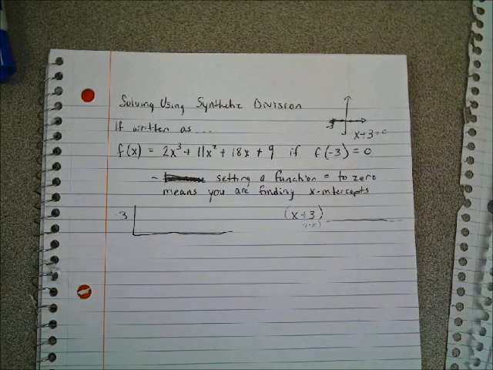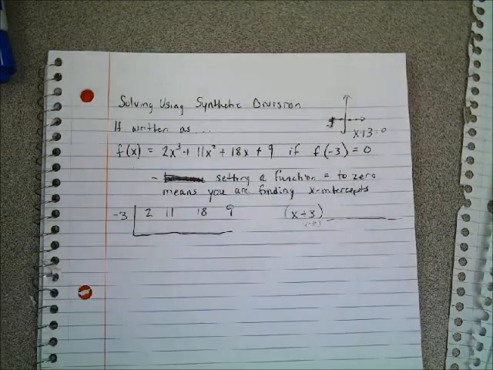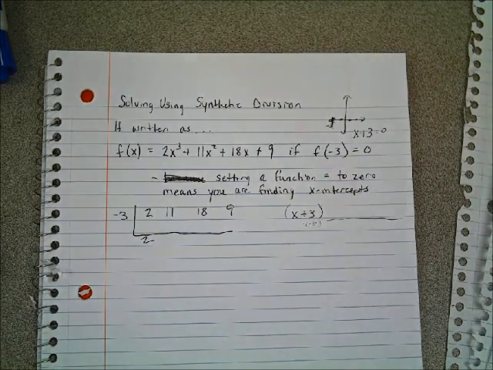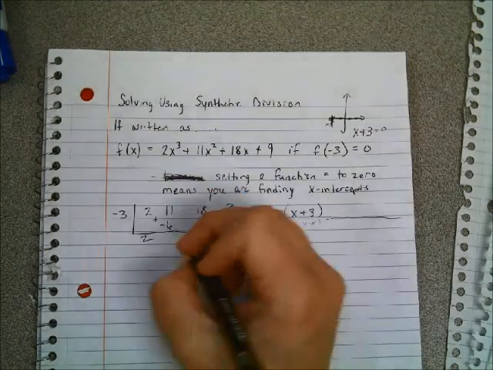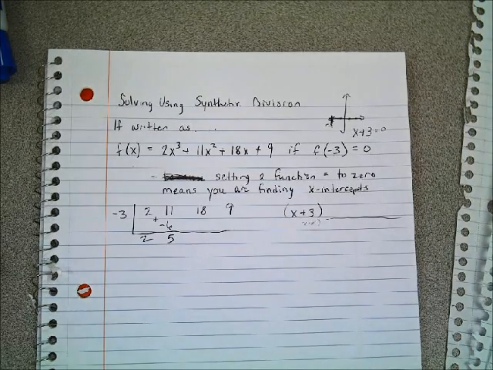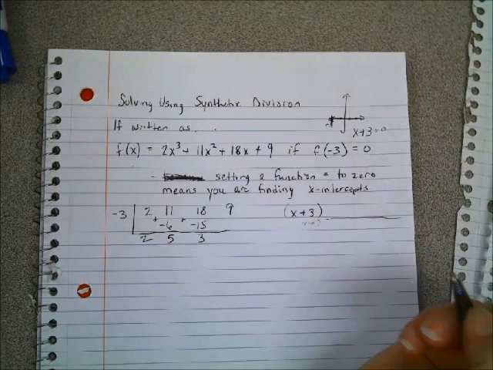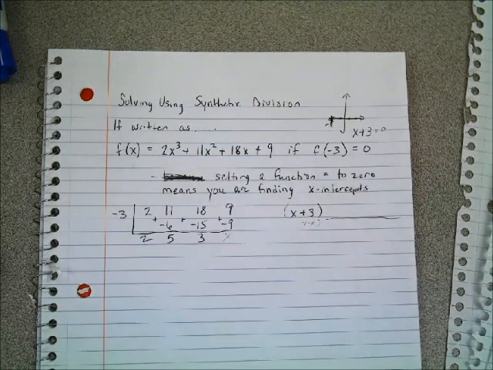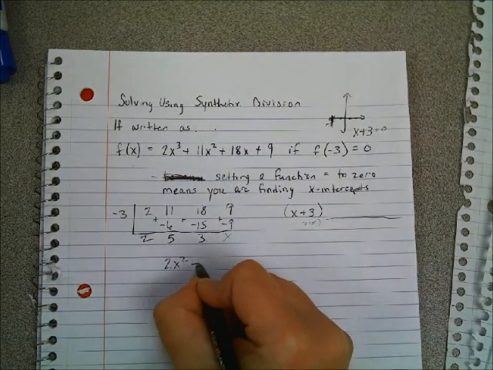Now that you have this written down, let's go ahead and put our coefficients in: 2, 11, 18, and 9. I'm going to bring the 2 down. 2 times negative 3 is negative 6. 11 and negative 6 is 5. Negative 3 times 5 is negative 15. Add, you get 3. Negative 3 times 3 is negative 9. When you add, you get 0. So there's no remainder. So that means that the other factor is 2x squared plus 5x plus 3.